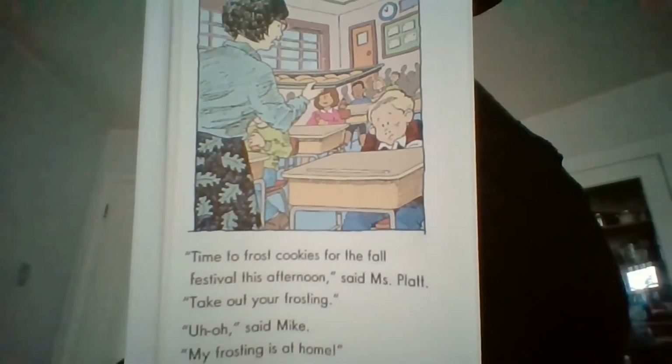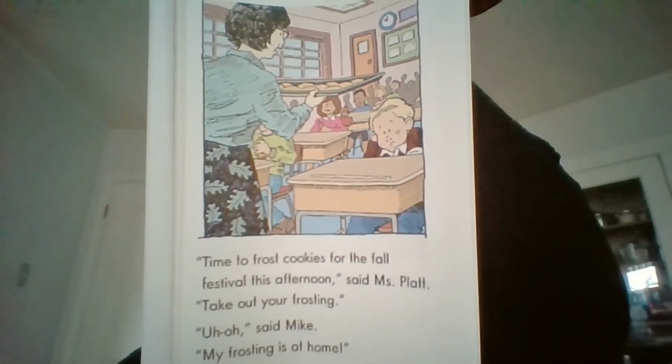"Time to frost cookies for the class festival this afternoon," said Miss Platt. "Take out your frosting." "Oh no," said Mike. "My frosting's at home." "You can use some of mine," said Jose. "I have a lot." Mike smiled. "Thanks, Jose."